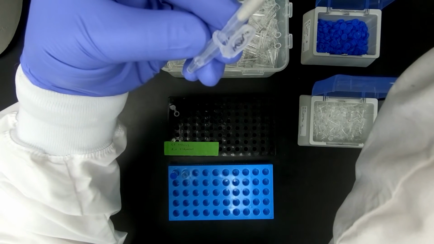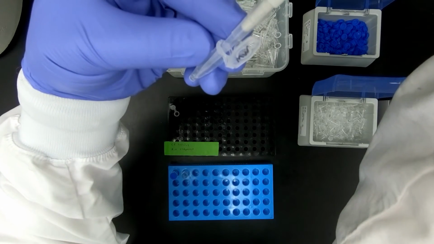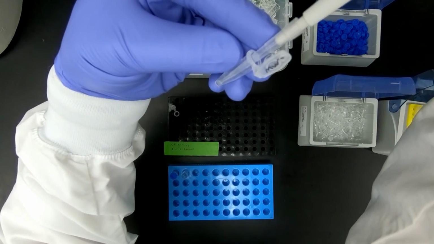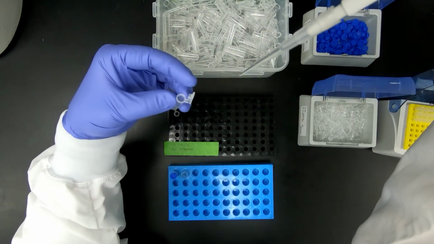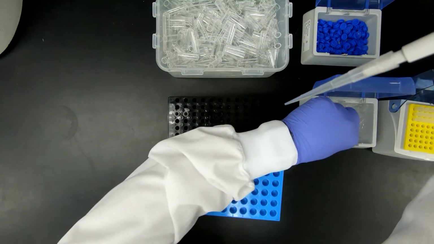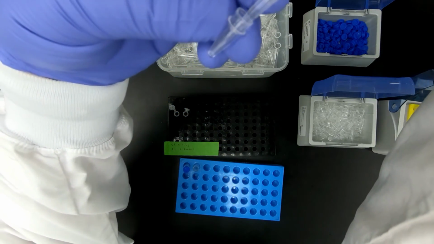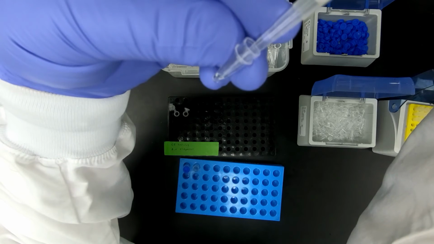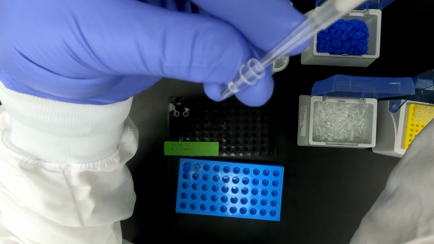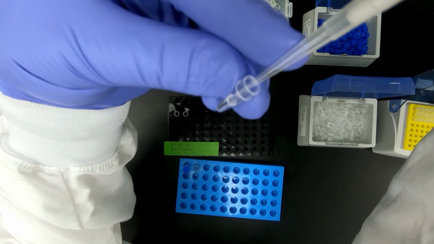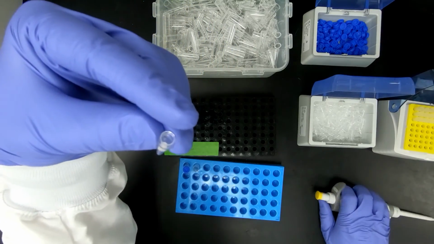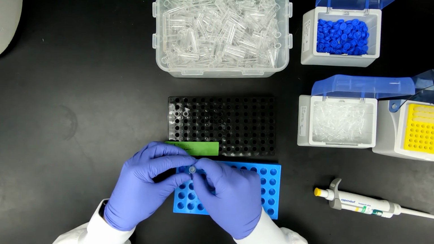You want to pipette up. It's great to have a little bit down at the bottom because that way you know you don't have any air bubbles inside. When you fill this, you start at the bottom and pipette up, leaving a little bit that you're not going to discharge. That way there's no chance of an air bubble.